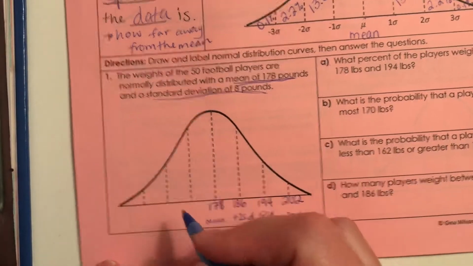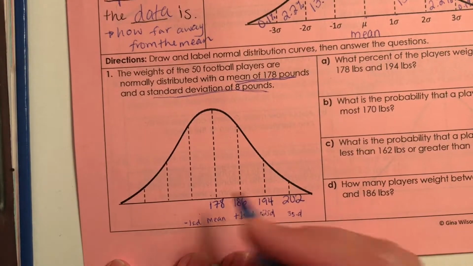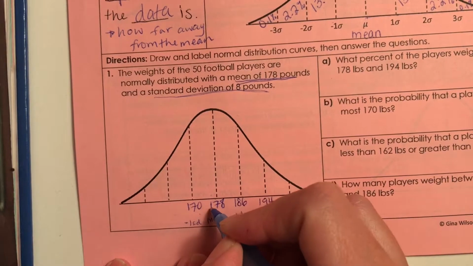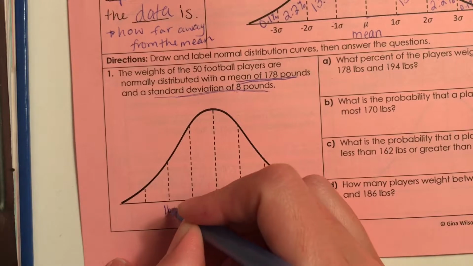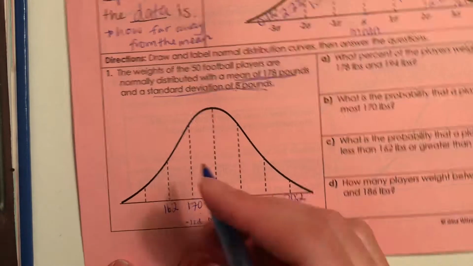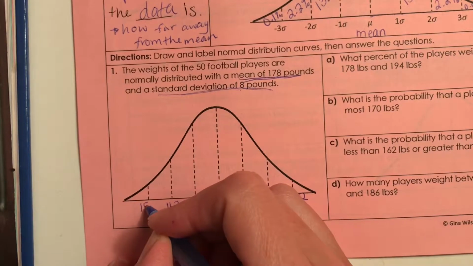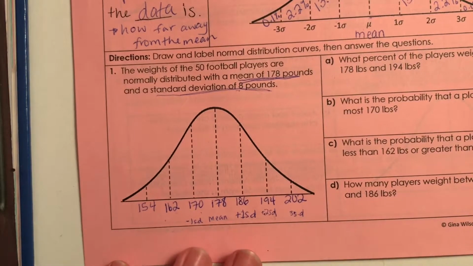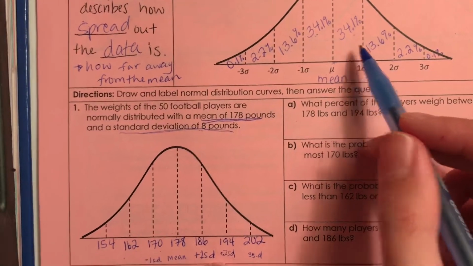And then the other way, the same thing, but now we are subtracting. This would be 170, taking away 8 because that was our standard deviation. Then 162, that's 2 standard deviations. And a third one would be 154 pounds. Inside of here, these numbers are always the same.